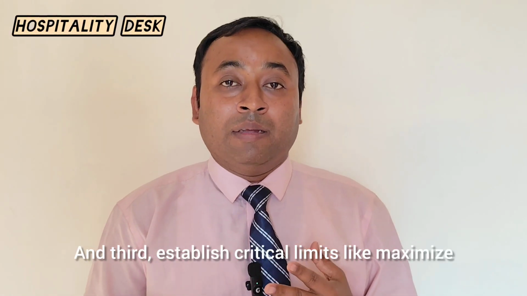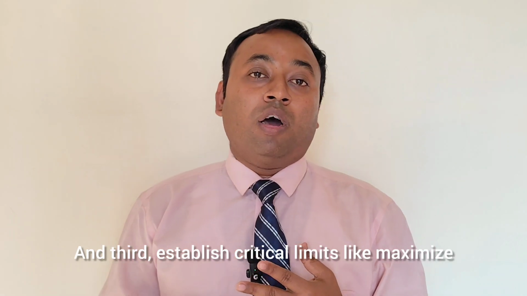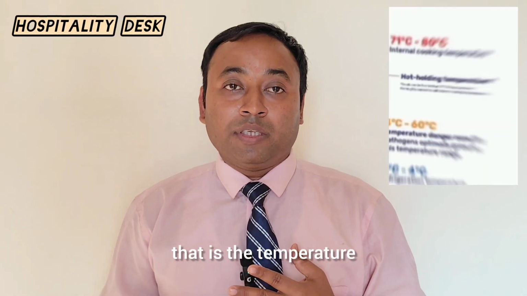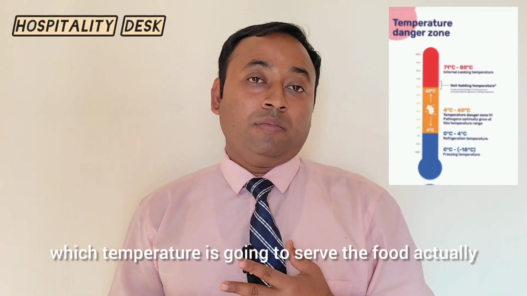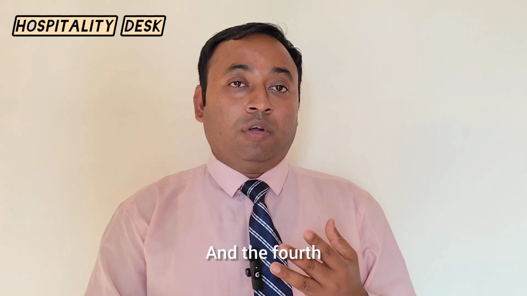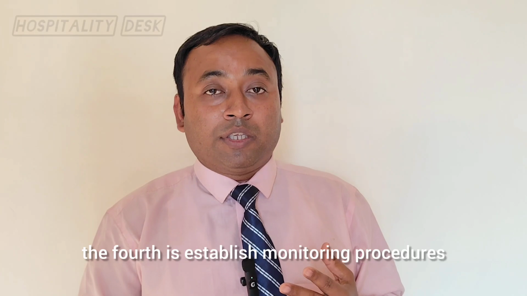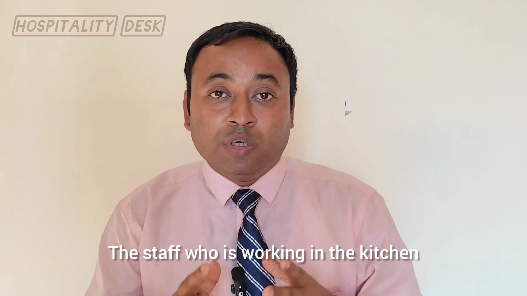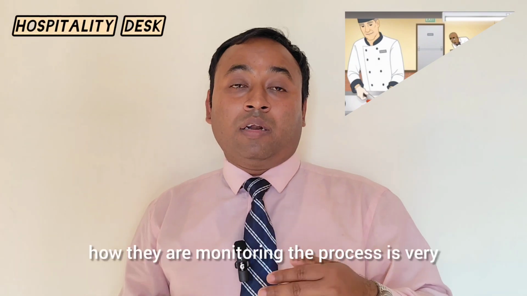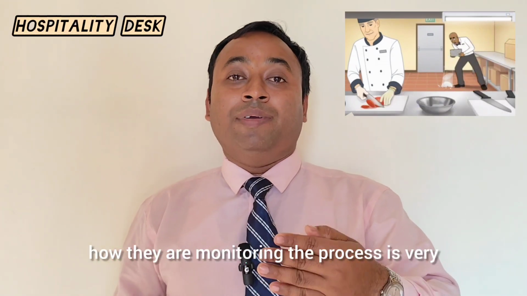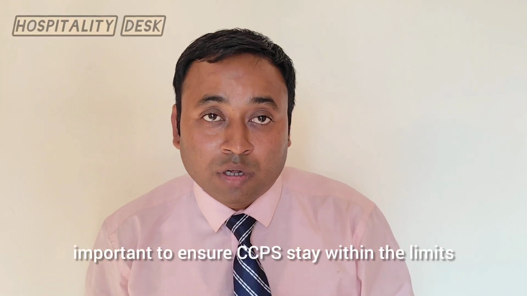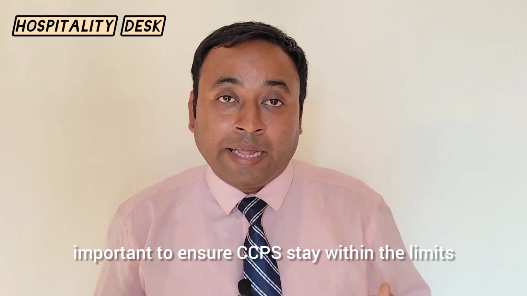Okay. And third, establish critical limits, like maximum or minimum values, that is the temperature, timing, at which temperature you are going to serve the food actually. And the fourth is establish monitoring procedures. The staff who are working in the kitchen, who are there at the pickup counter, how they are monitoring the process is very important to ensure CCPs stay within the limits.